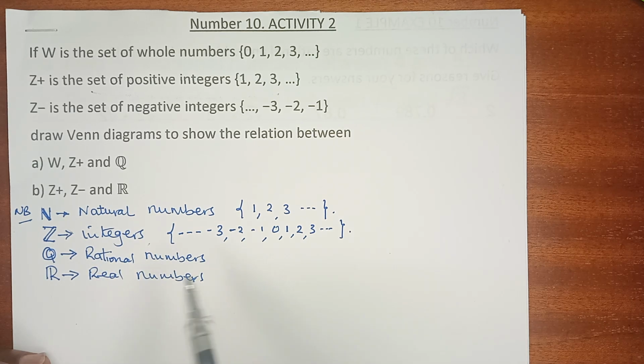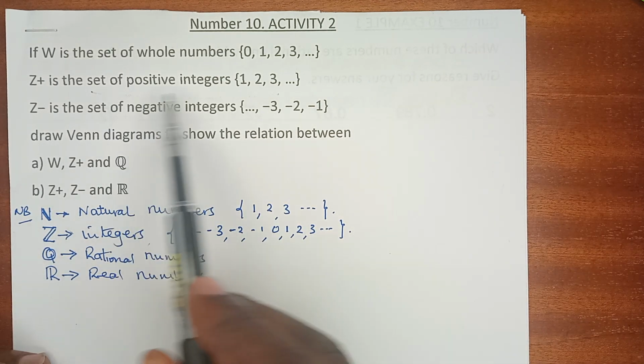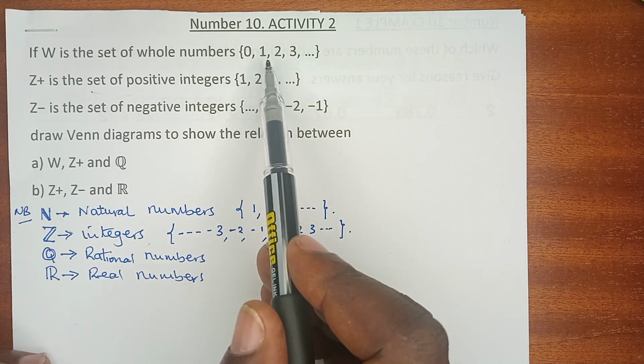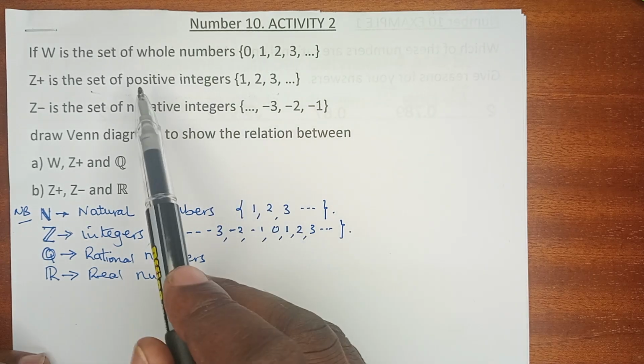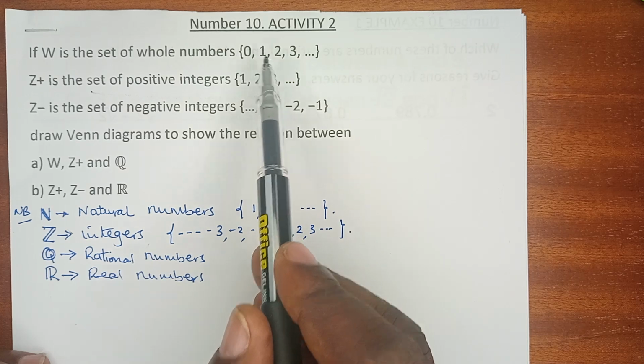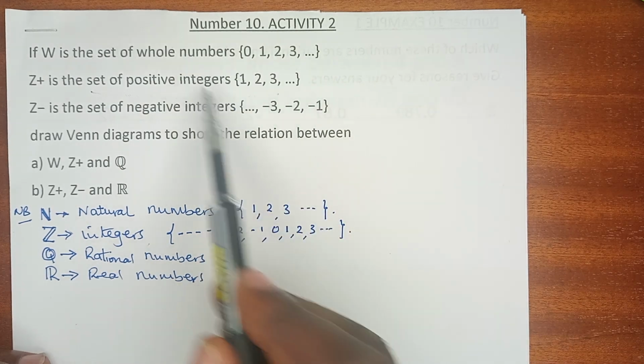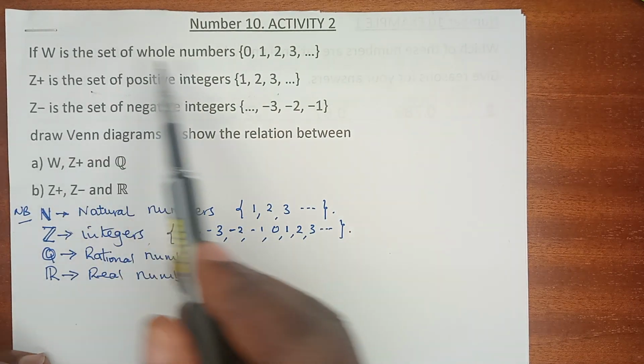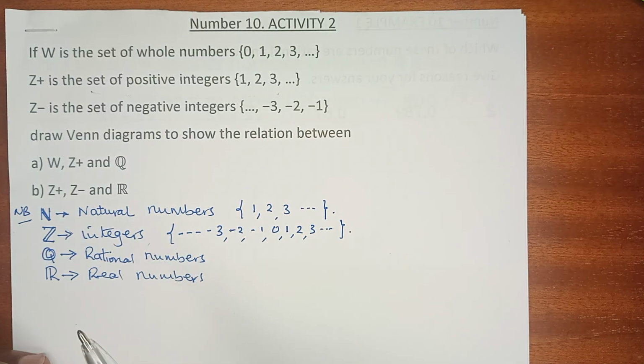Whole numbers, fractions, those which terminate, negative, and even positive. So in other words, as much as Z plus is a subset of W, both Z plus and W are a subset of Q, because they are all rational numbers.